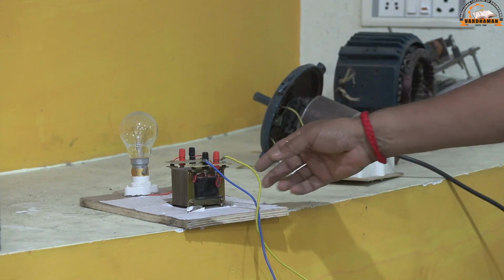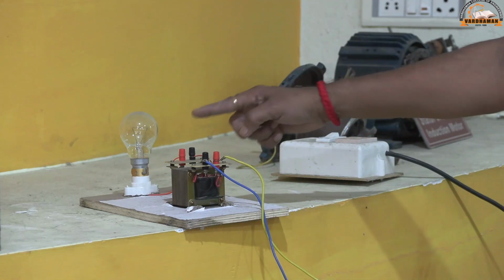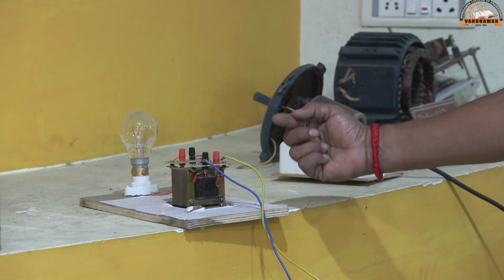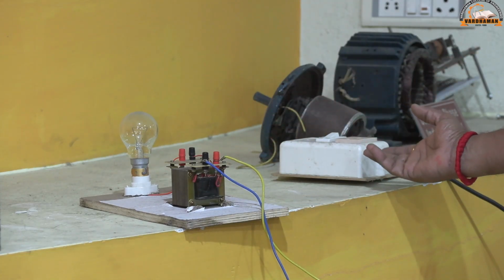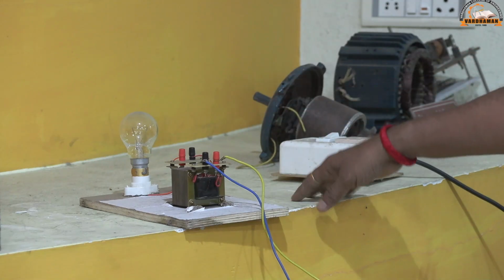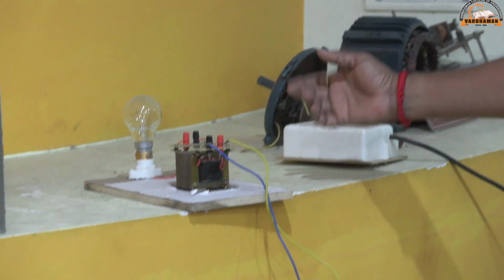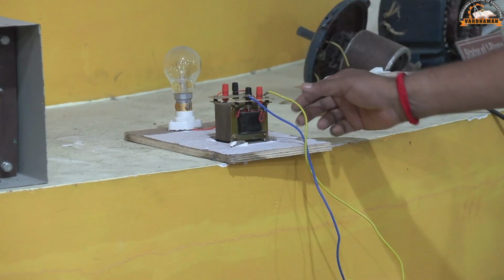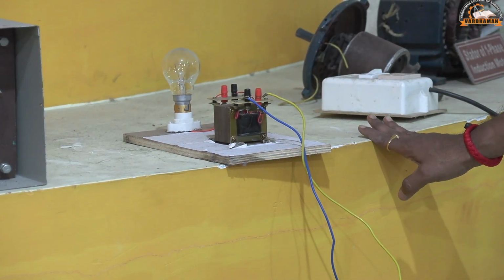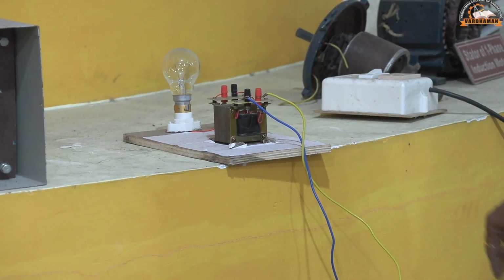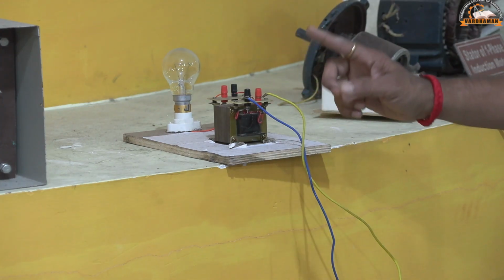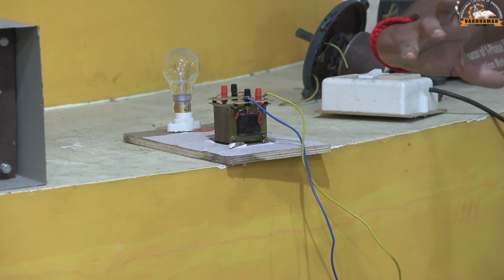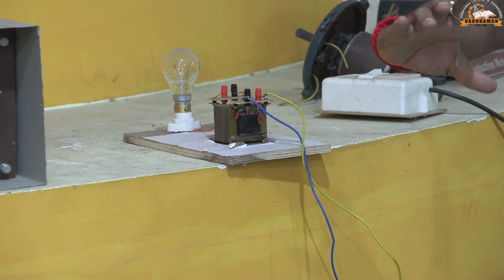Basically, the construction of a transformer has two coils. One is the primary coil and the other one is the secondary coil, where the input connection is given to the primary coil, and voltage will be induced on the secondary coil side. So the transformer works on the mutual induction principle. Mutual induction states that the current in one coil causes a current to be induced in the other coil. So that is called mutual induction.